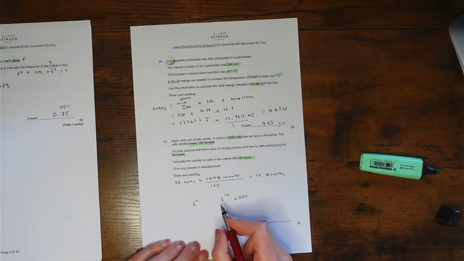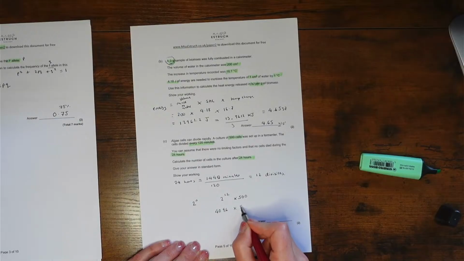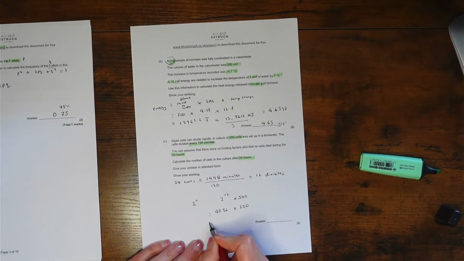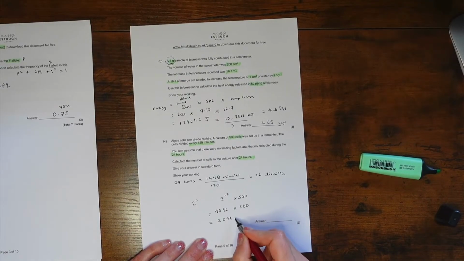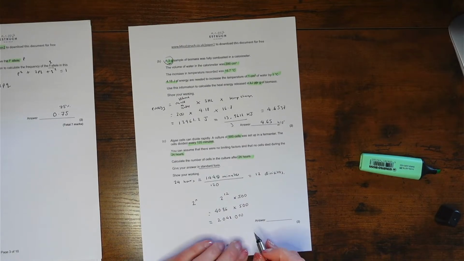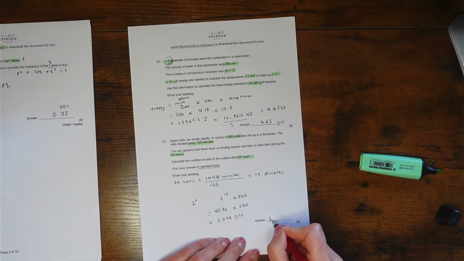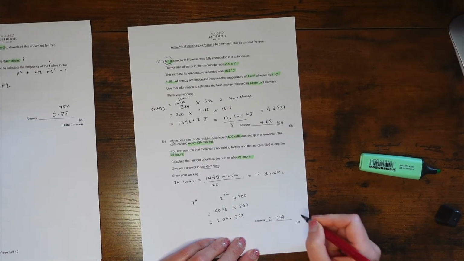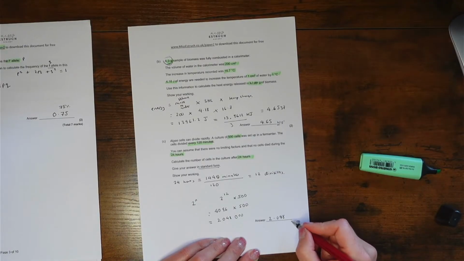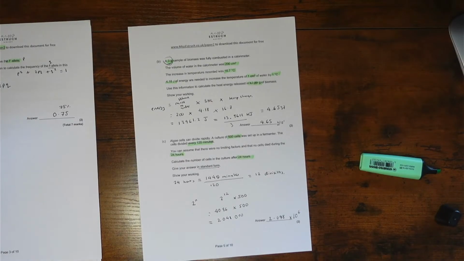So 2 to the power of 12 is 4,096. Need to times that by 500. And that comes to 2,048,000. But I think they wanted it in standard form. So in standard form, 2 point, they haven't said how many decimal places, but I'm going to go to 3 significant figures. So that's what I'd have as this answer here.